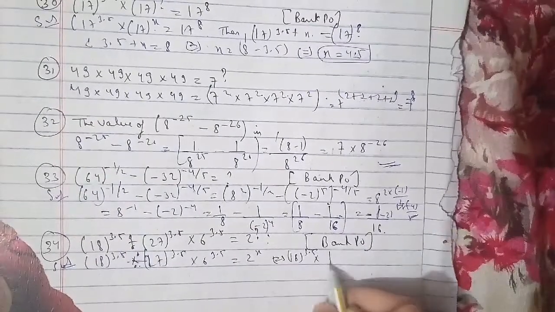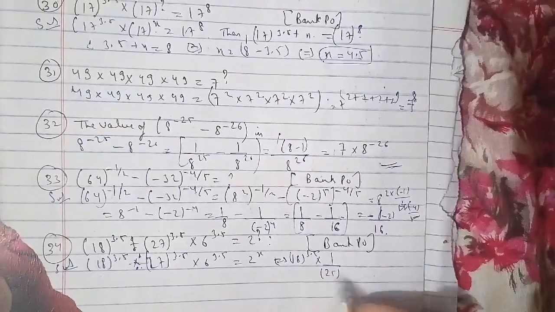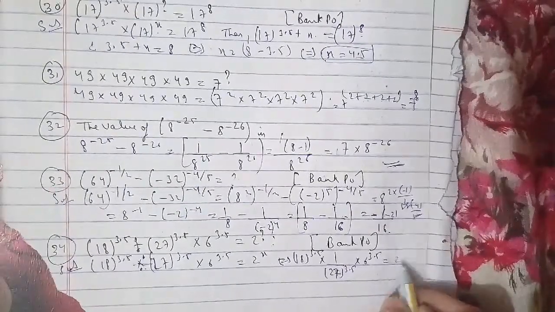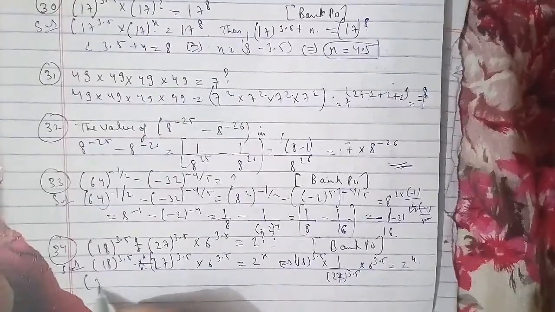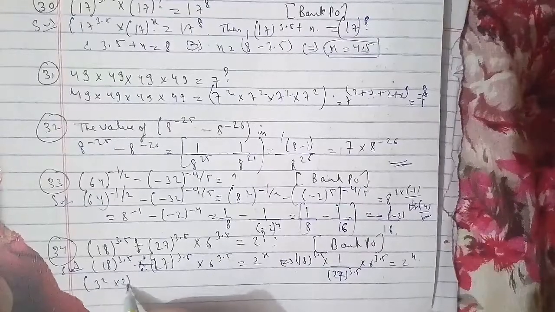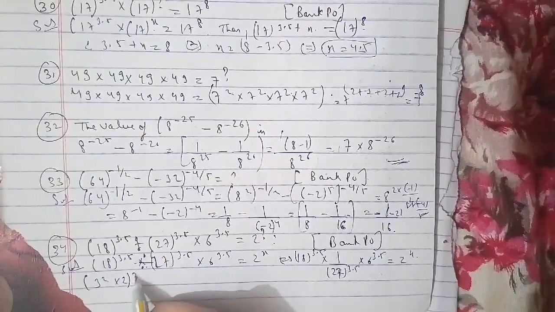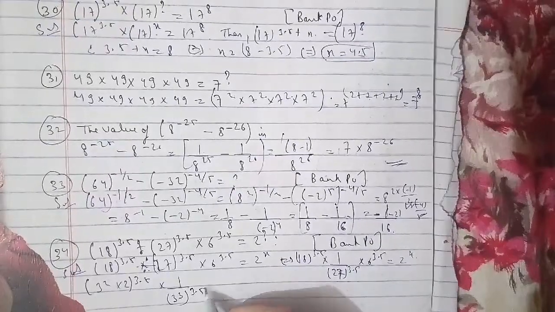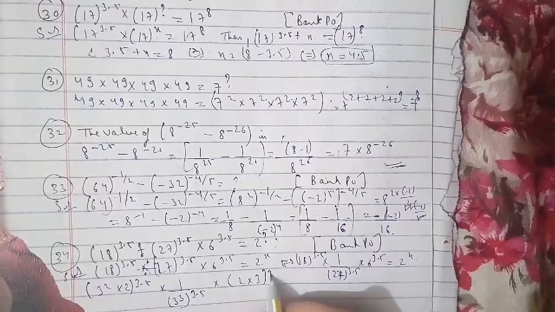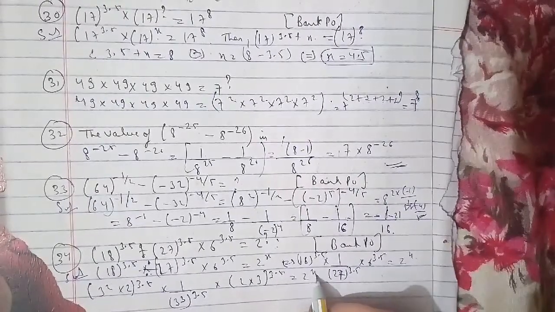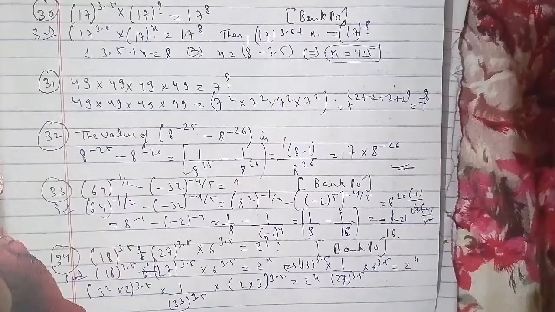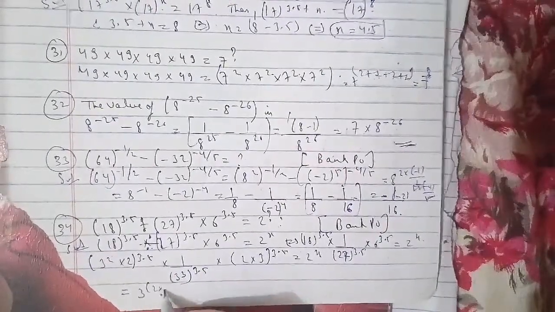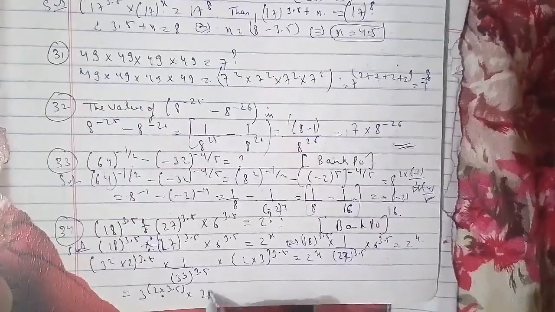Further, it will be 3 power 7 into 2 power 3.5 into 1 upon 3 power 10.5 into 2 power 3.5 into 3 power 3.5 equals 2 power x, which gives 2 power 7 equals 2 power x.